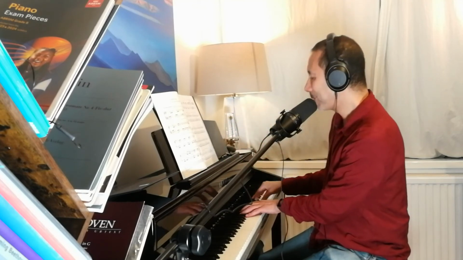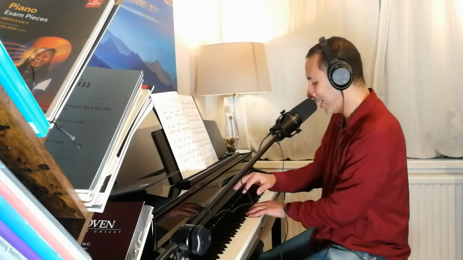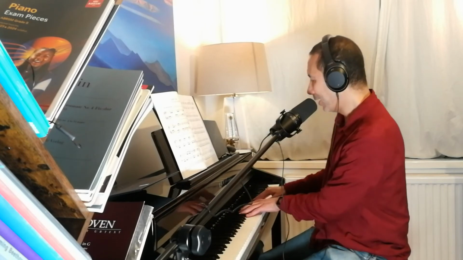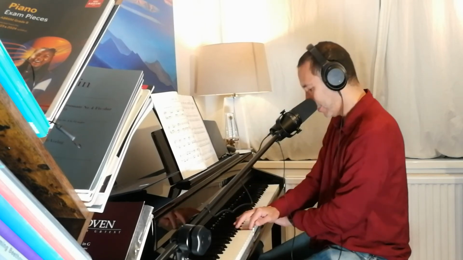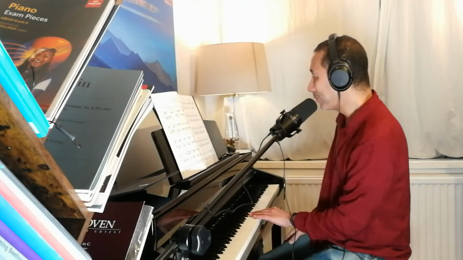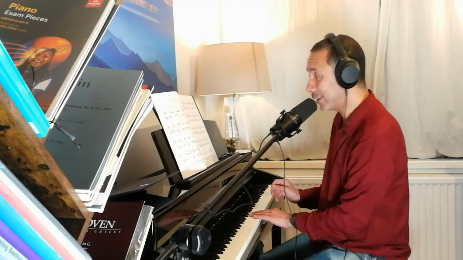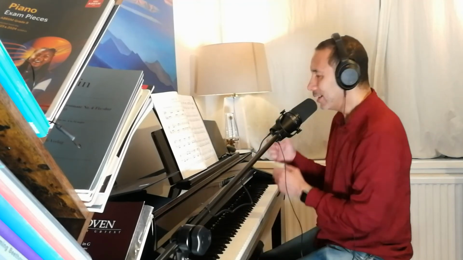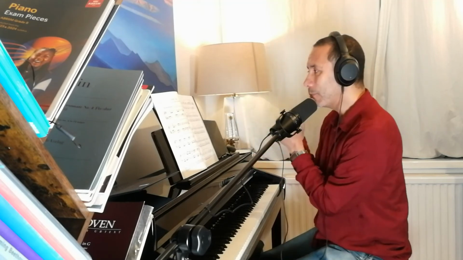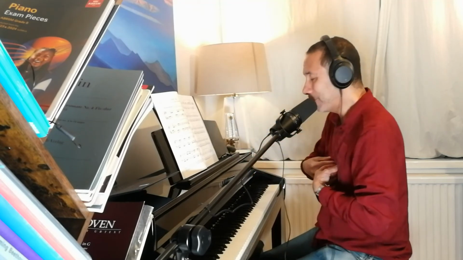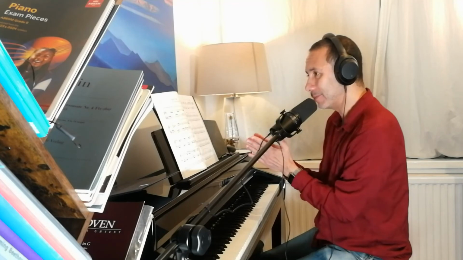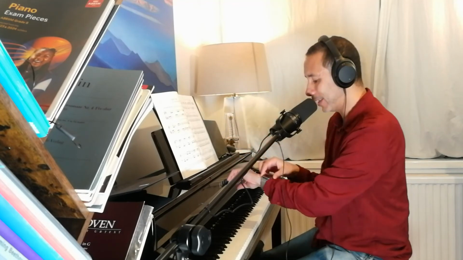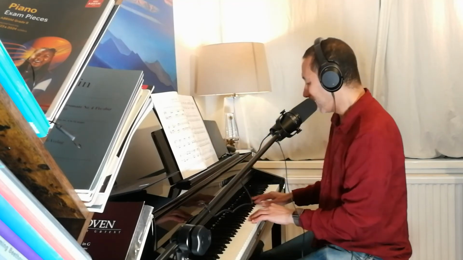Basically, semiquaver, semiquaver, semiquaver, semiquaver, and then off. And you can accent it, but I wouldn't make it staccato. You want to finish this with a flourish, but also with some tension. The tension builds up the fact that you're expecting some applause. So we can go.